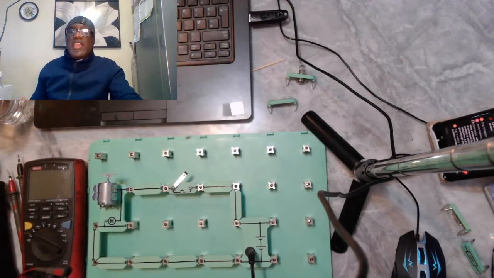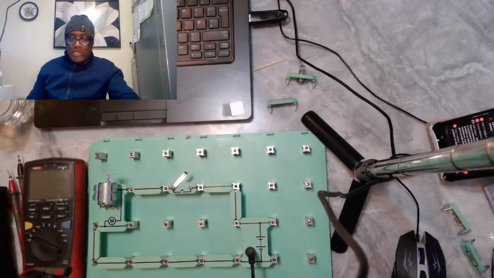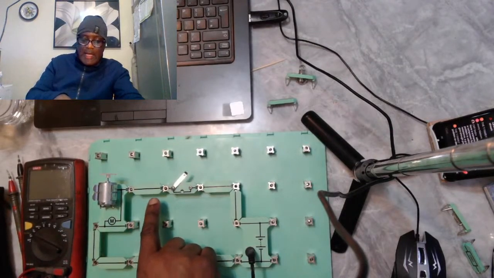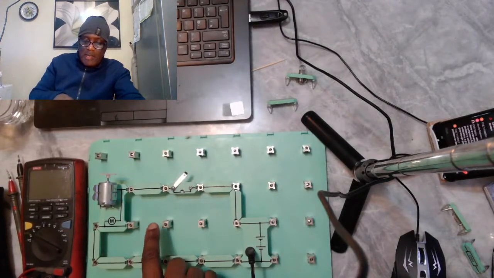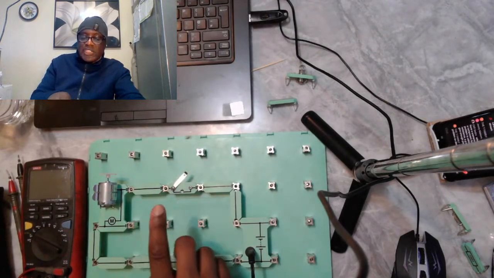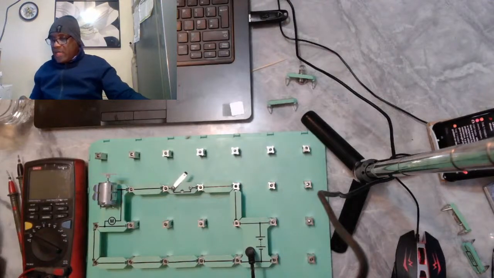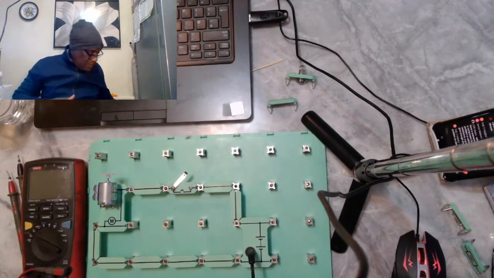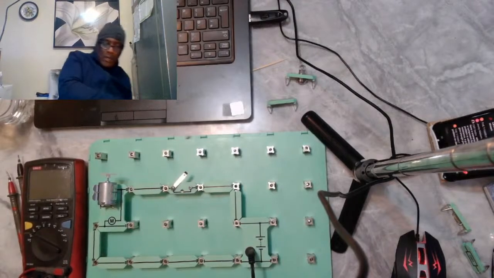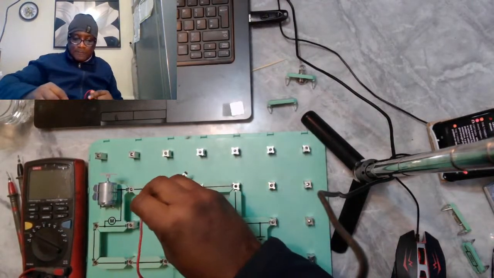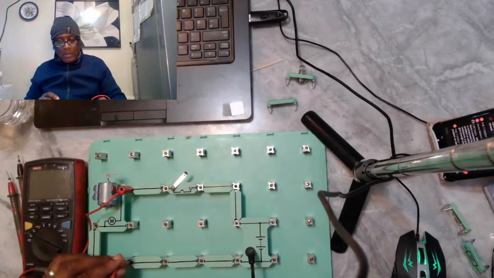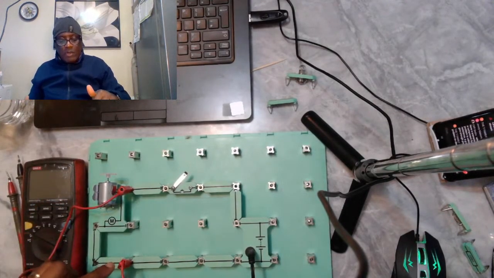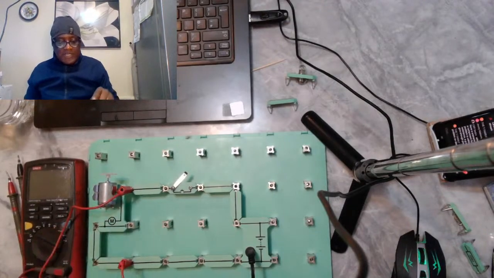So the other way a short can happen, you'll find that the load is fine, but maybe the wires are touching. Okay, we have a wire that is now touching the positive side and the ground.